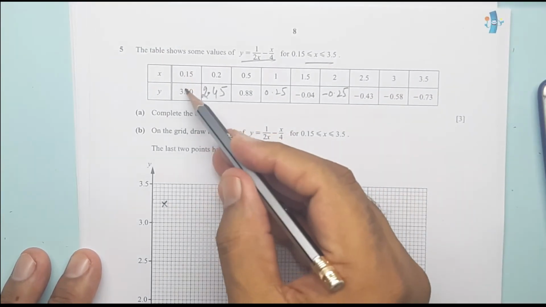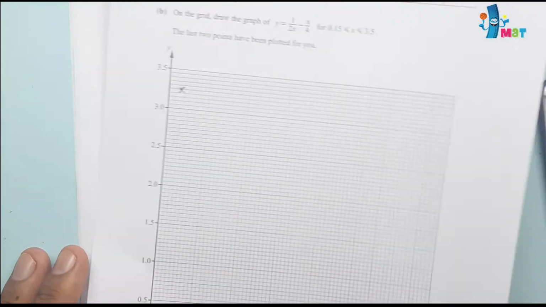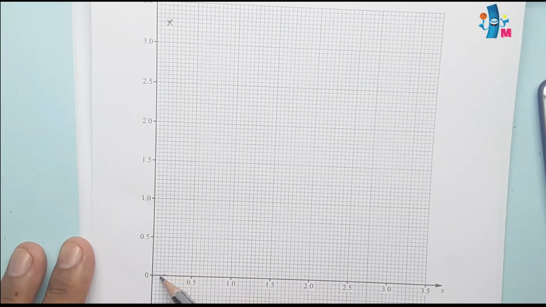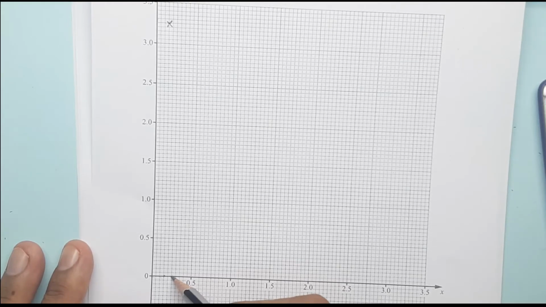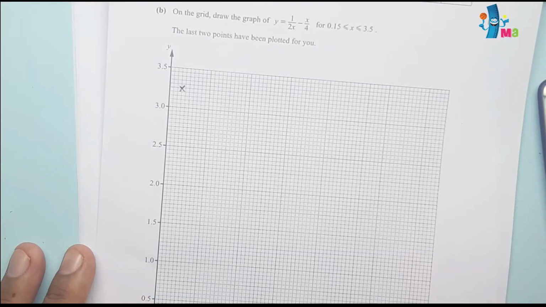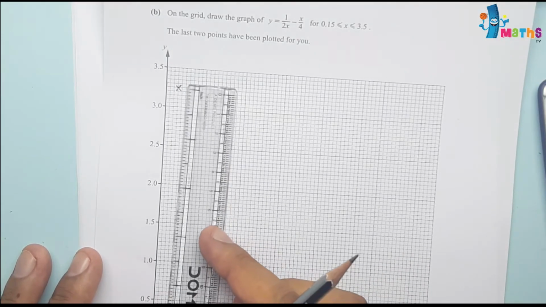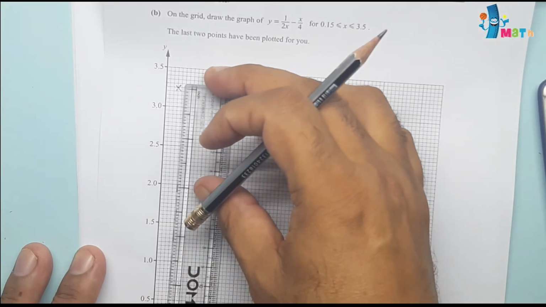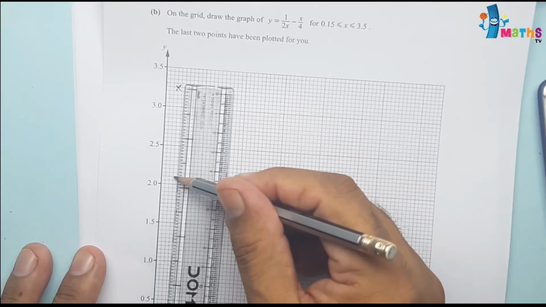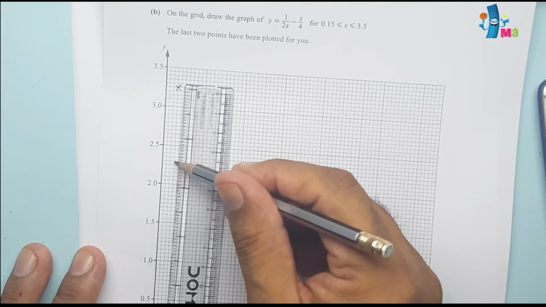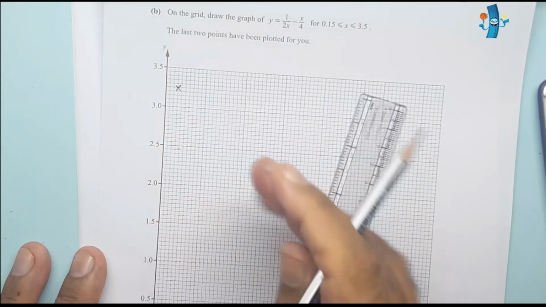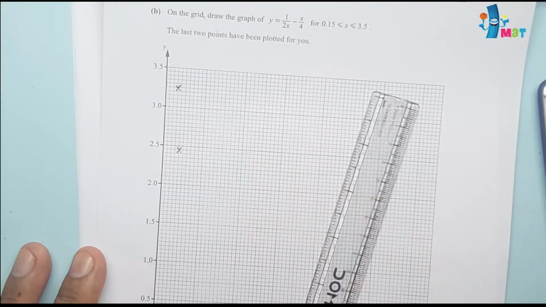Then 0.2 and 2.45. 0.2 will be over here, and for 2.45, if we use the scale, 2 is here, then 2.1, 2.2, 2.3, 2.4, and 2.45 will be this point, so we can mark this.